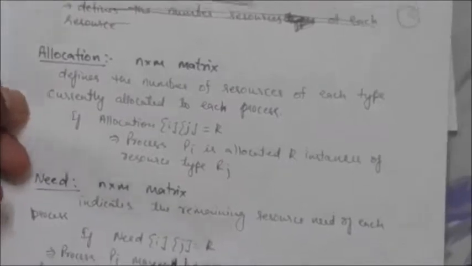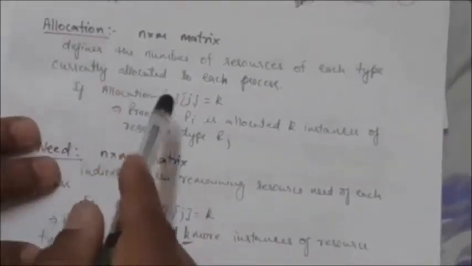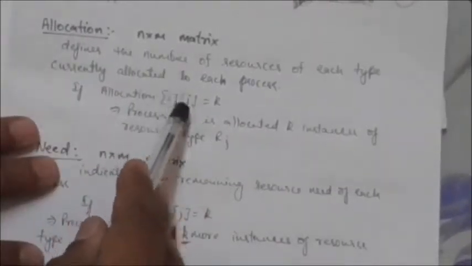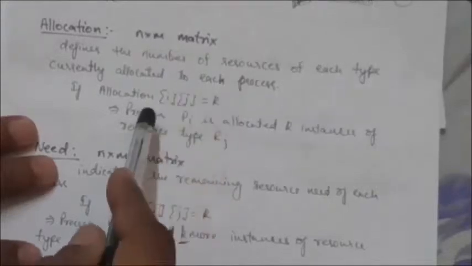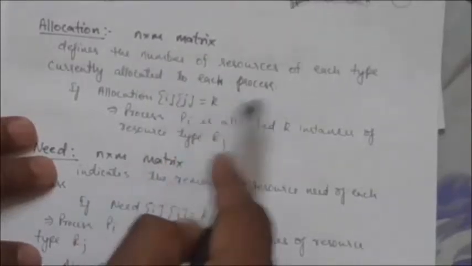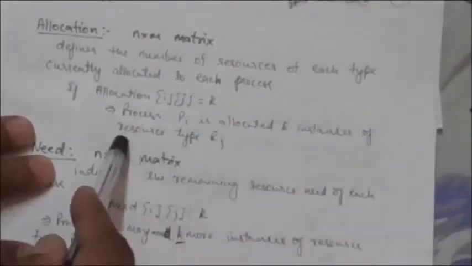Another is Allocation. So what is this Allocation? It is an n cross m matrix, and it defines the number of resources of each type currently allocated to each process. So if in this Allocation matrix the entry at the ith row and jth column is k, then it means that the process pi is allocated k instances of resource type rj.